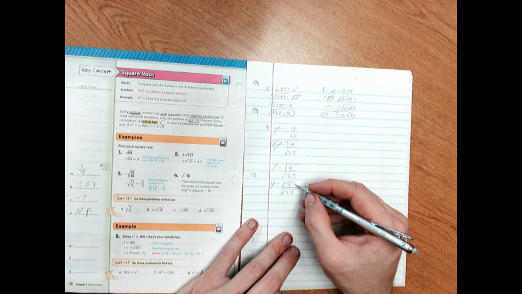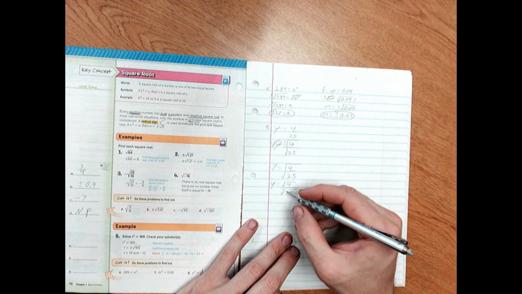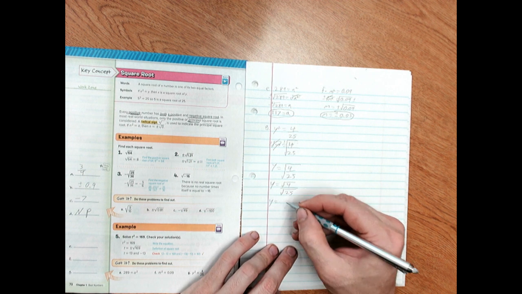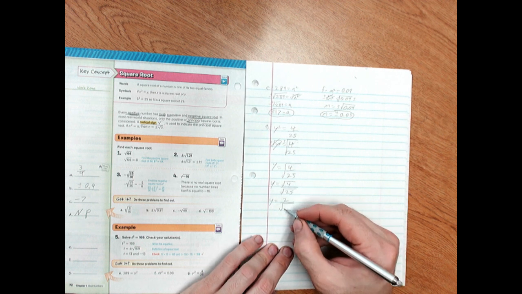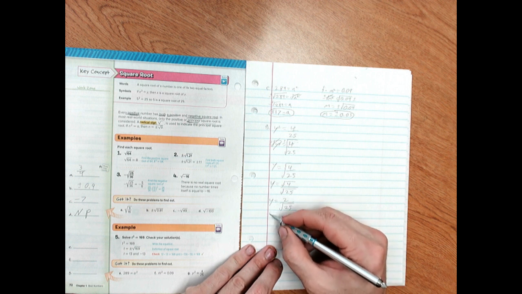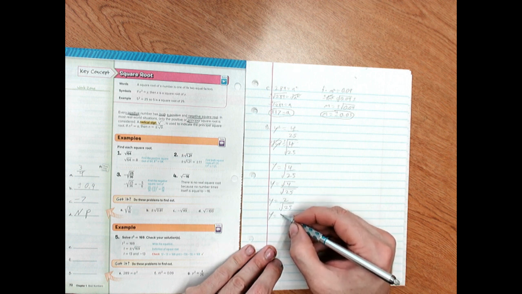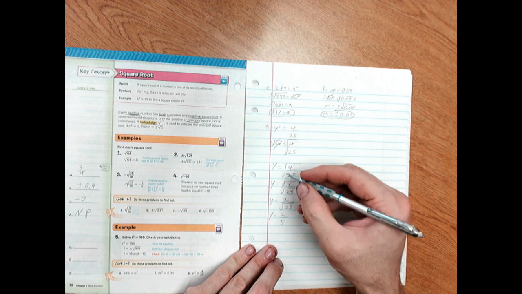The square root of 4 is, well, factors of 4 are 2 times 2, so y equals 2 over the square root of 25. Factors of 25 are 5 and 5, so y equals 2 over 5.